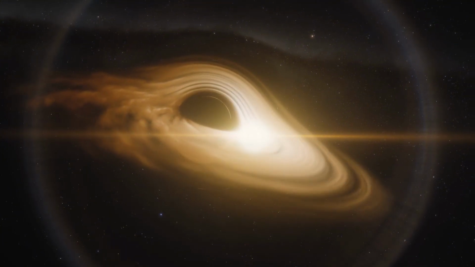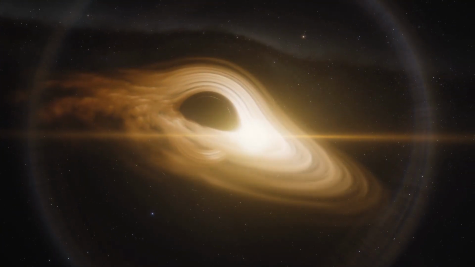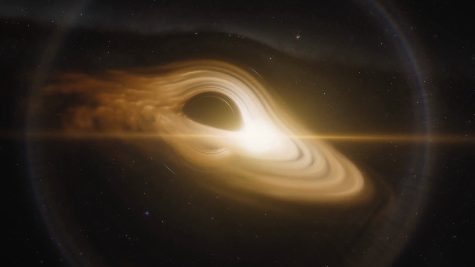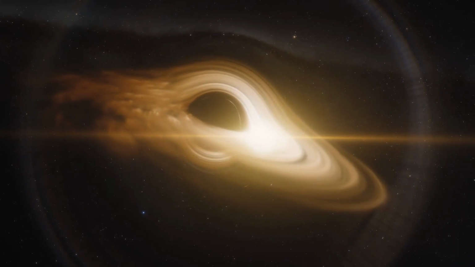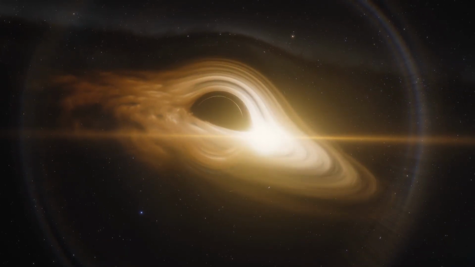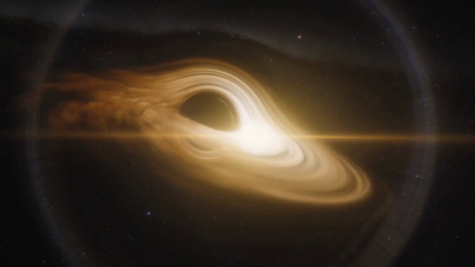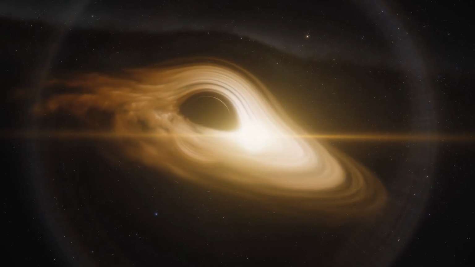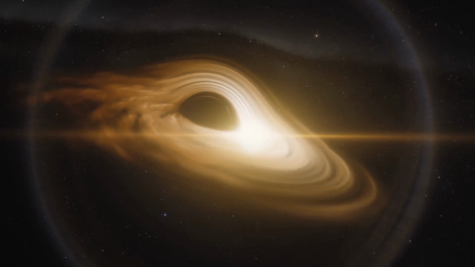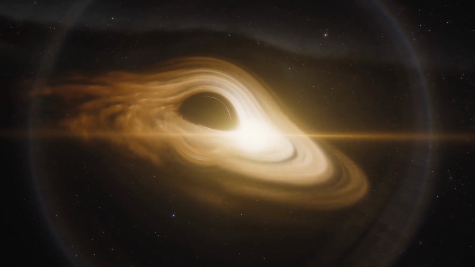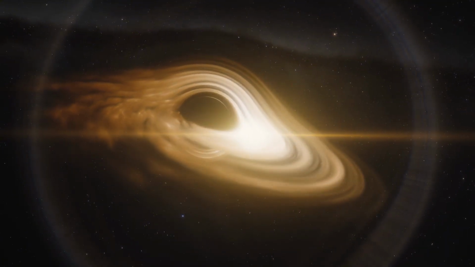We have journeyed from the violent collapse of dying stars to the slow evaporation across timescales that dwarf the age of the universe. We have descended past event horizons into regions where time and space exchange roles, where the future becomes a place you cannot avoid. The singularity hidden at the heart of every black hole.